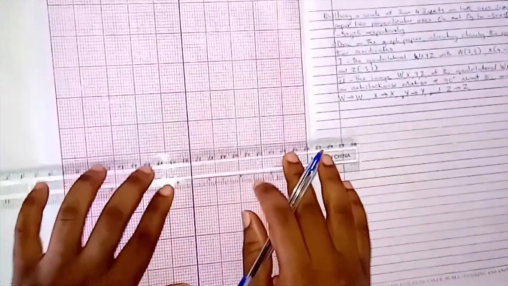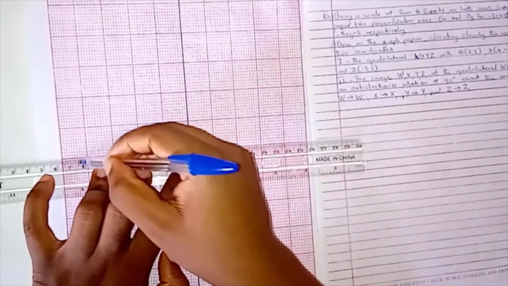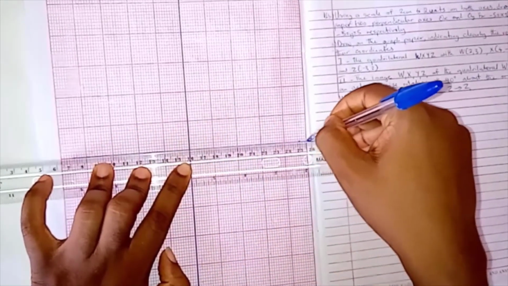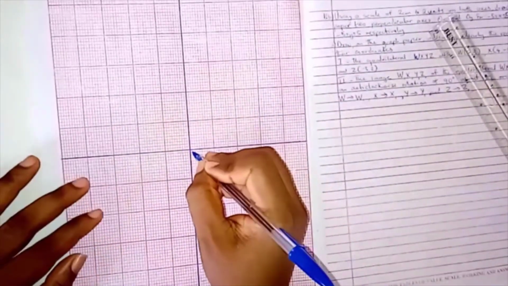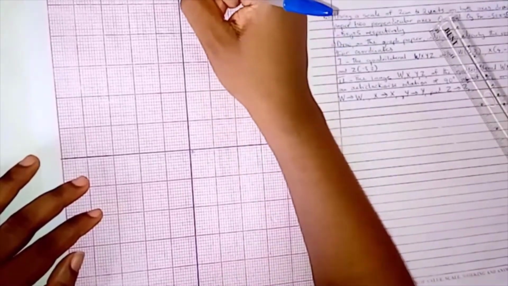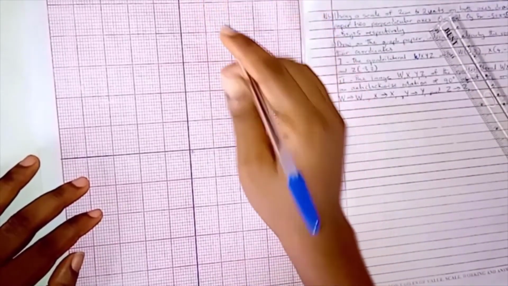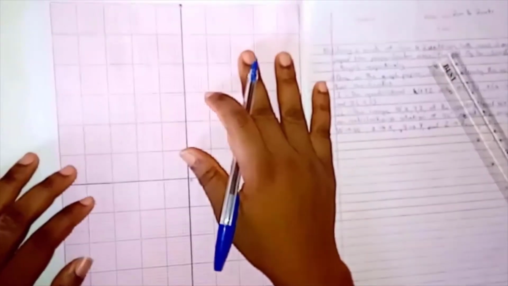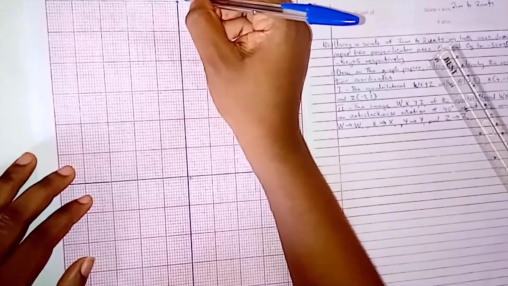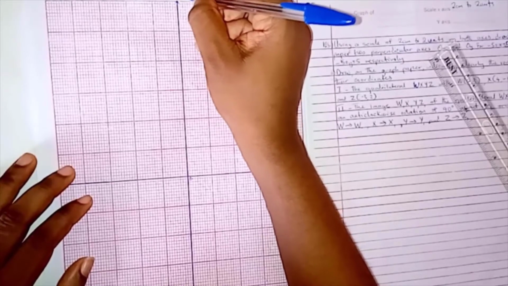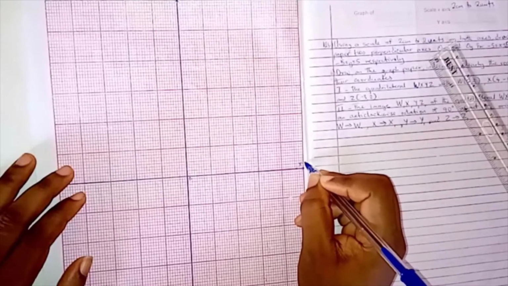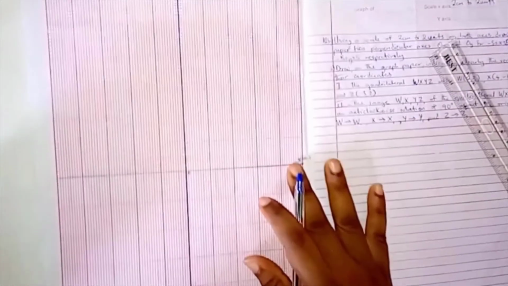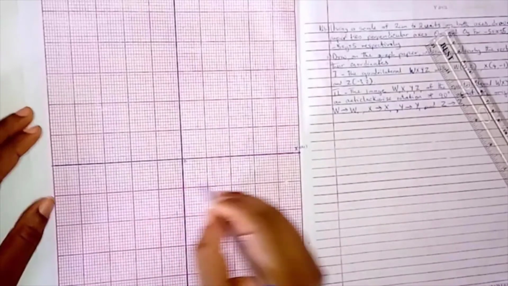Okay, so we have this line here. We can draw another one here. All right, so this is our origin. This is our y-axis. This is our x-axis. So let's put in our values.